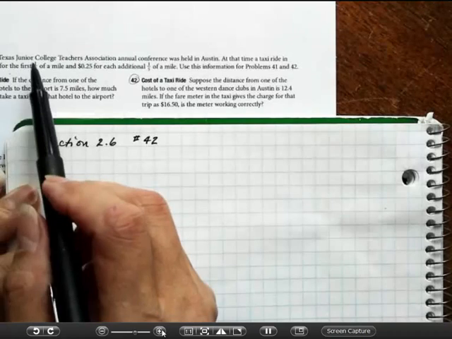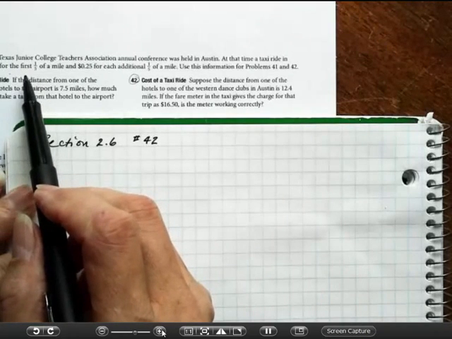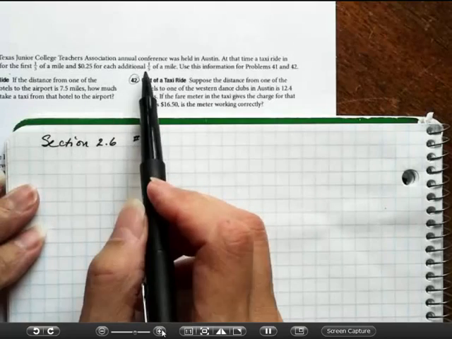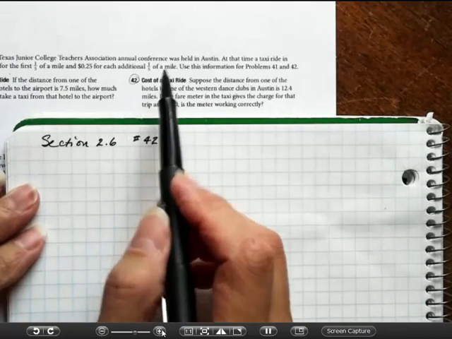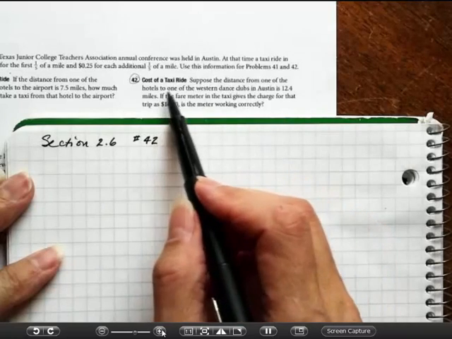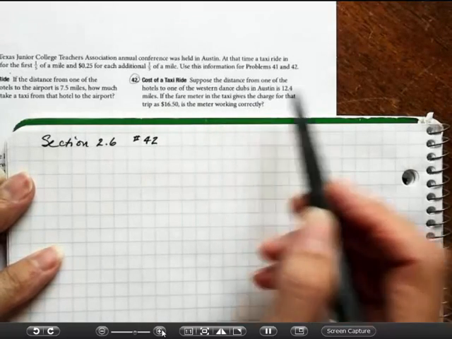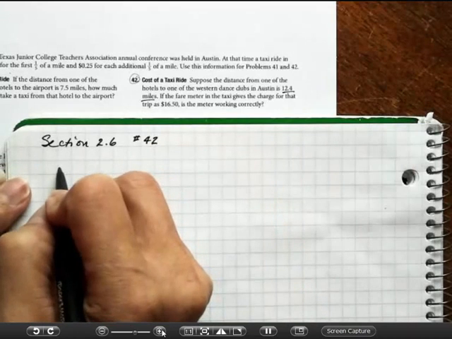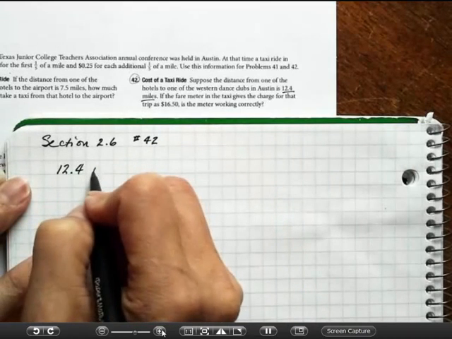Okay, so it looks like we're talking about fifths of a mile. That's what we're going to be charged by. So either $1.25 for the first fifth and then 25 cents for each fifth after that. So looking at my problem right here, it says that the distance from one of the hotels to Austin is 12.4 miles. I'm going to write that down. 12.4 miles.